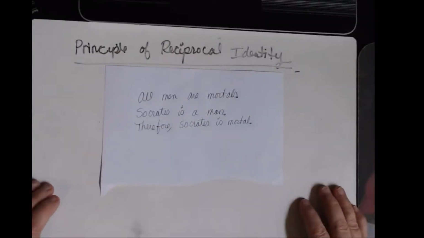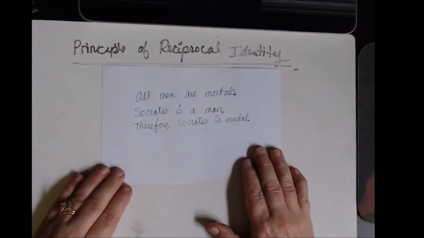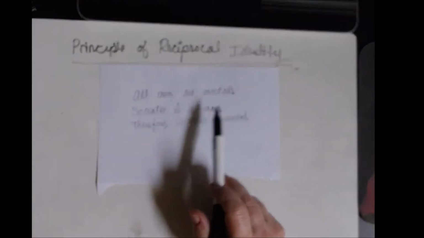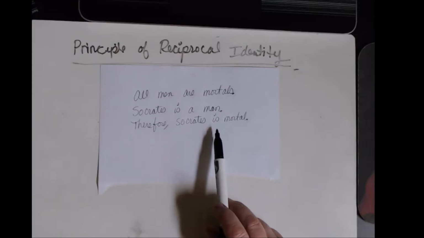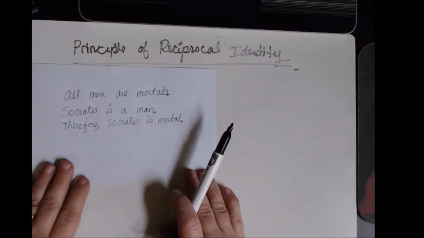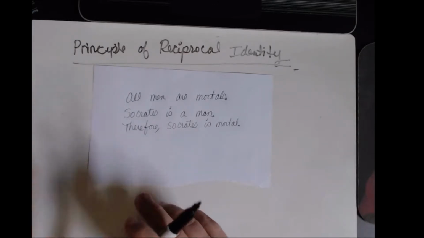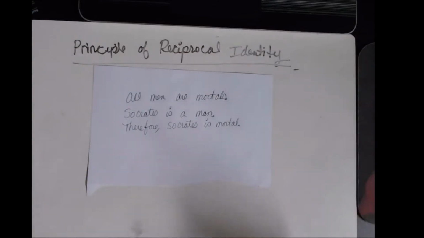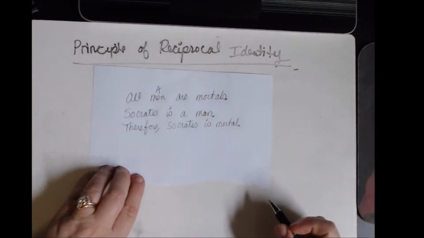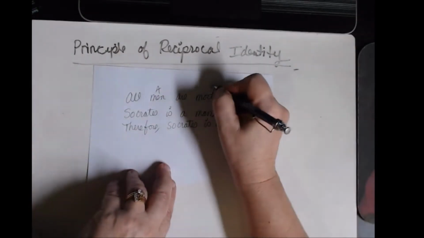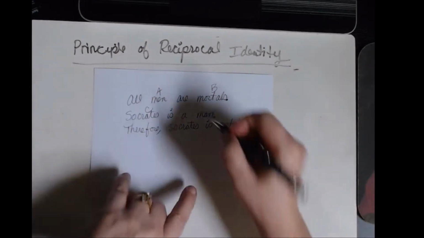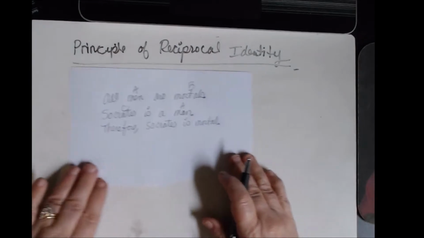Okay, we're also going to talk about something called the principle of reciprocal identity, and we're going to look at this particular syllogism here. All men are mortals, Socrates is a man, therefore Socrates is mortal. So let's look at this for a second off to the side. If I were to label each of these, I'm going to put a label above here, call that A, call this B, call this C, and then man again, of course, would be A. I'm just going to do that because it makes it easier to write.